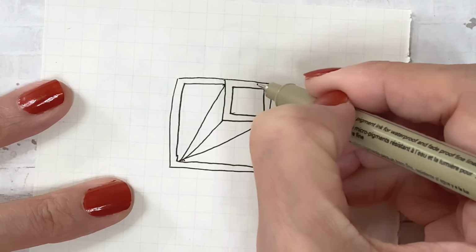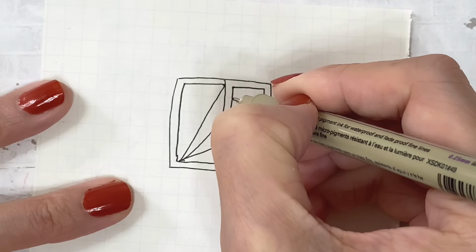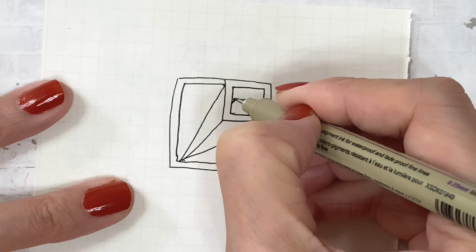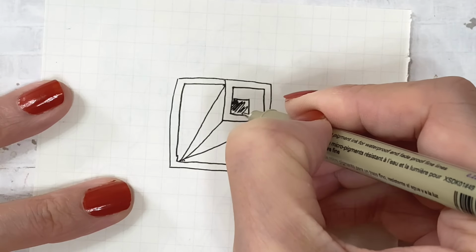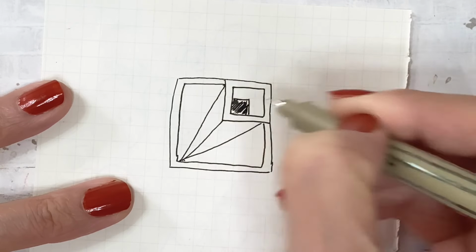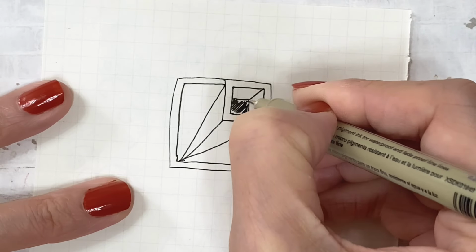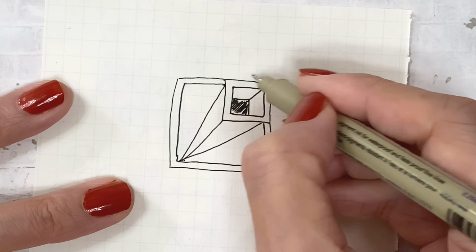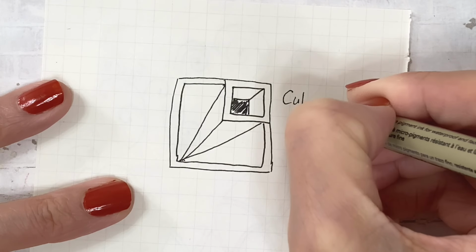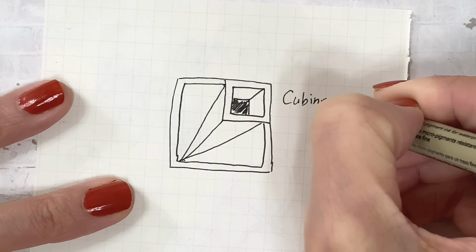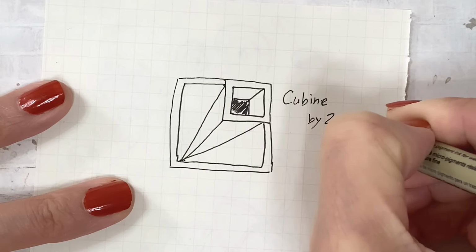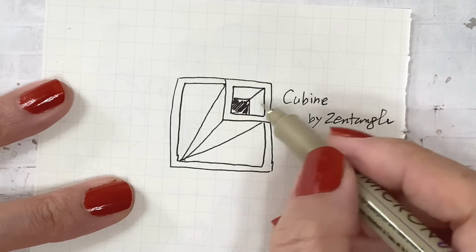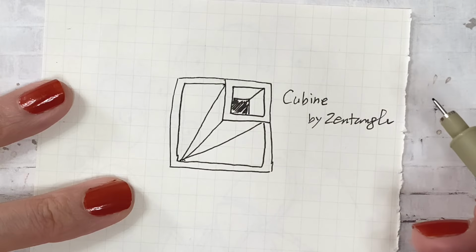And for this little square inside, you draw another smaller square on this side, and you ink in. Please ink in nicely, and then you connect corner to corner, so you have just like a little tangle cubine. That's a Zentangle official tangle. So this little section looks like a cubine.